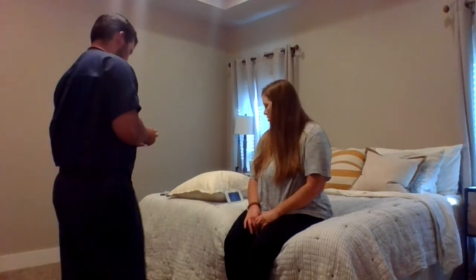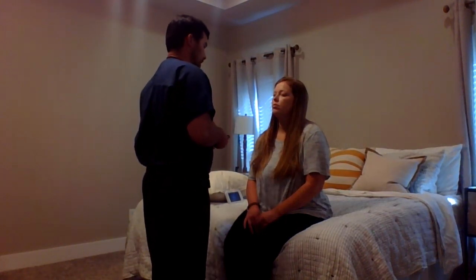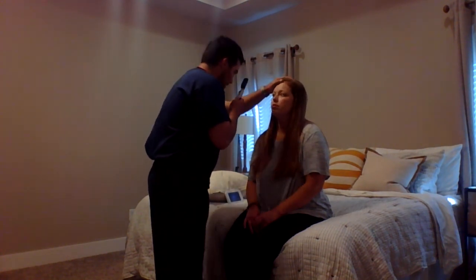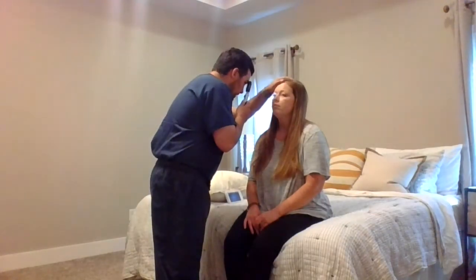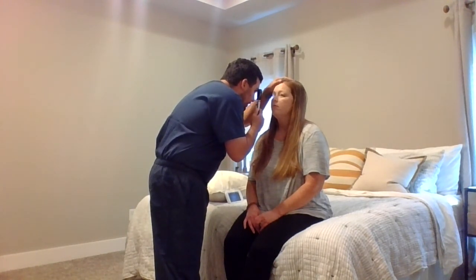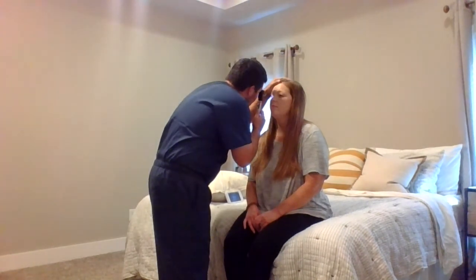We'll go ahead and look at the internal parts of the eye. Go ahead and look at her right eye using my right eye. Look straight ahead. And we're looking for the red light reflex, the fundus and macula intact.